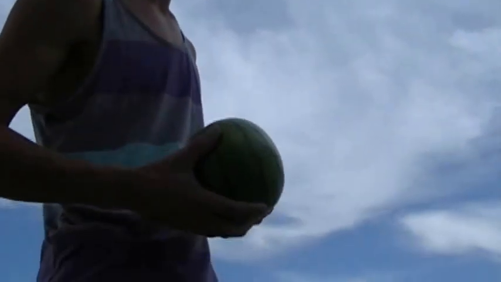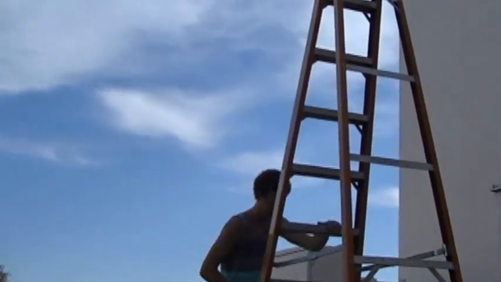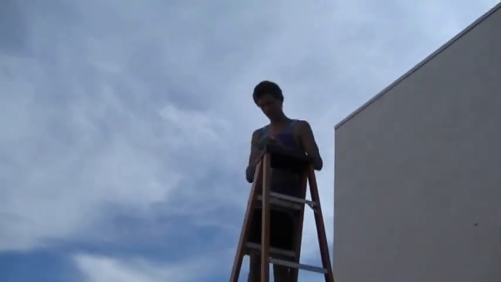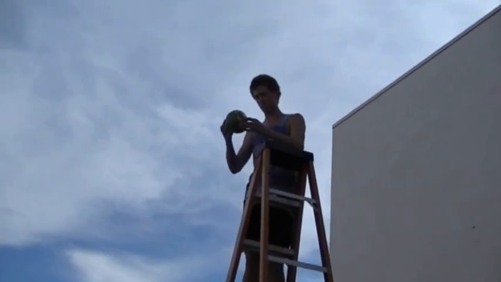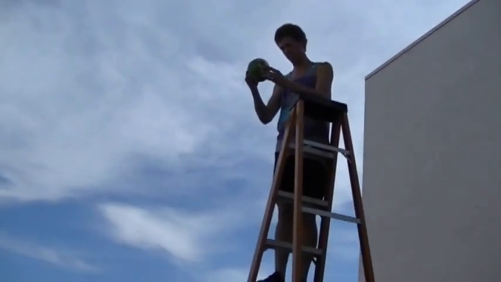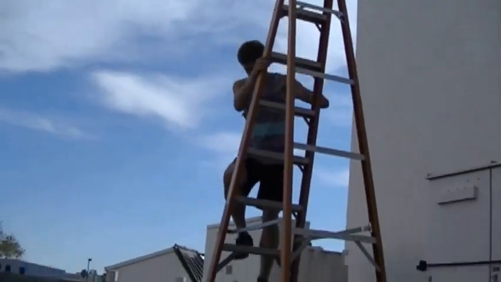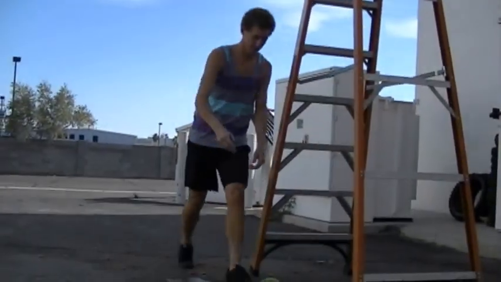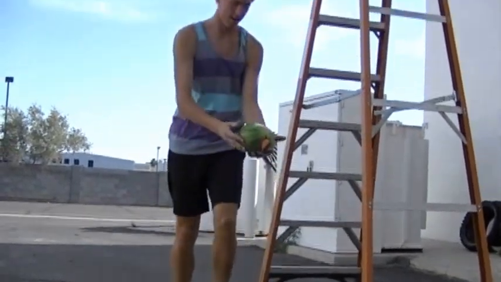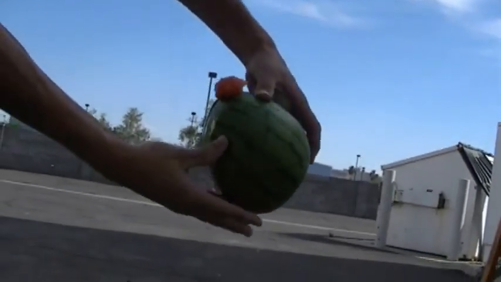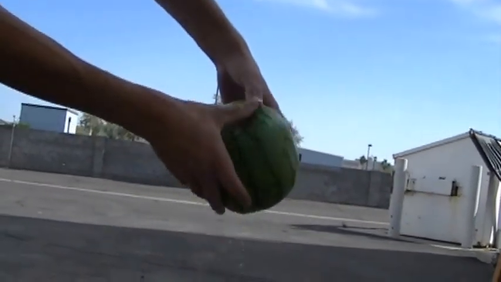Test number 1. Watermelon from 2.91 meters. Dang, he's really high. Nice and good.